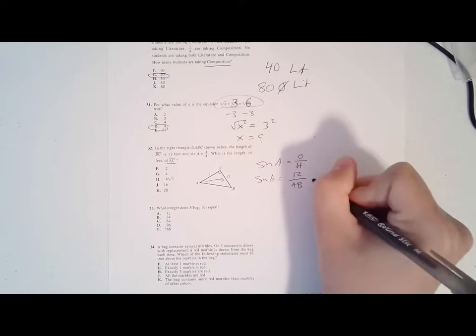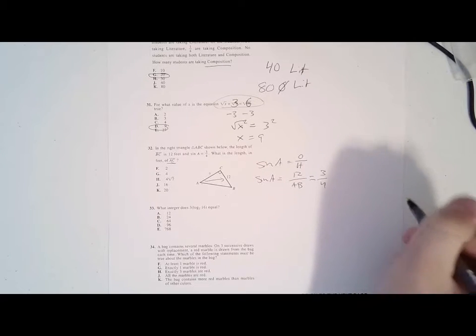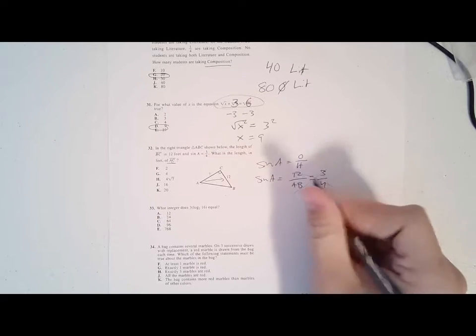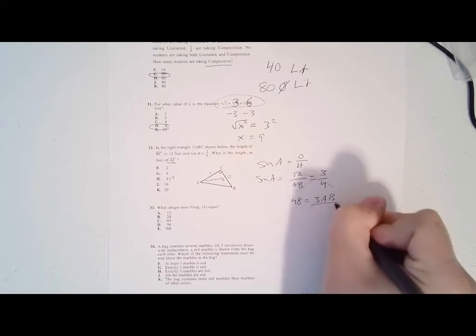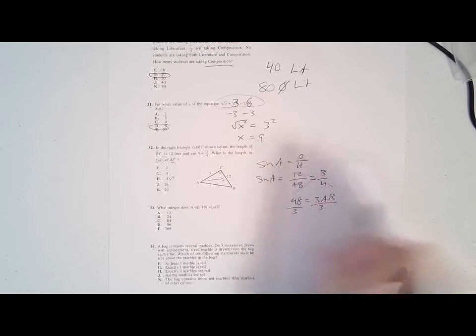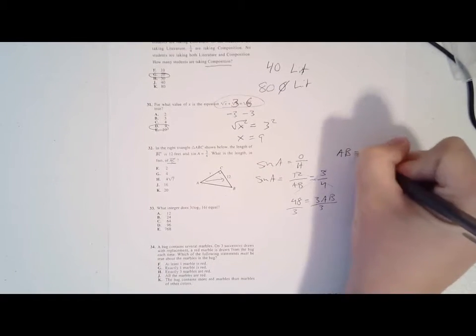But now we know that that's going to be equal to 3/4. So now we can cross multiply and get that 48 equals 3AB, divide both sides by 3, and get that AB is equal to 16.